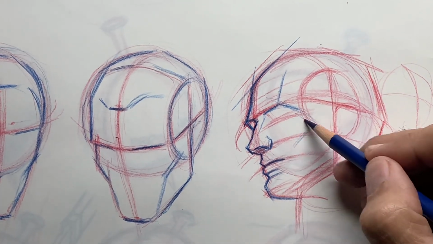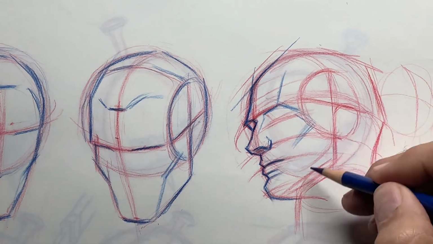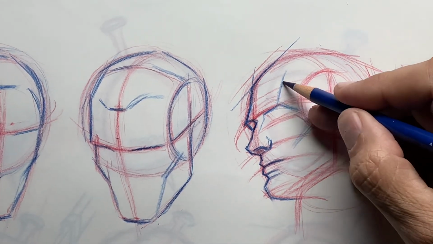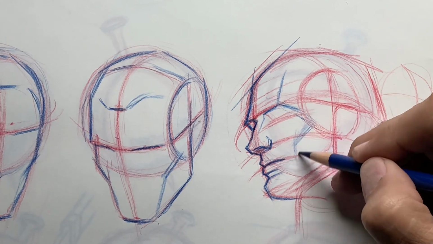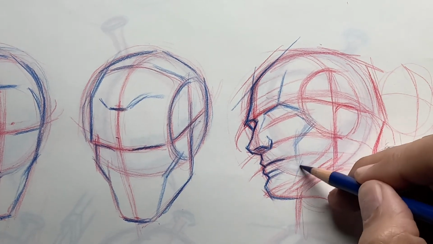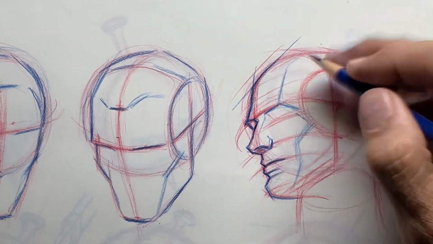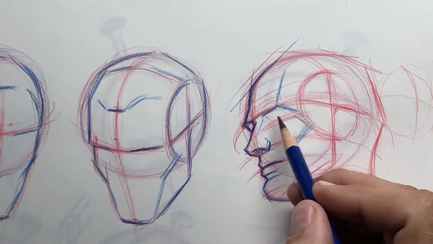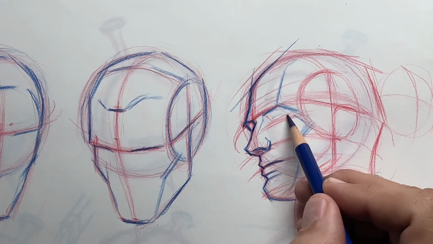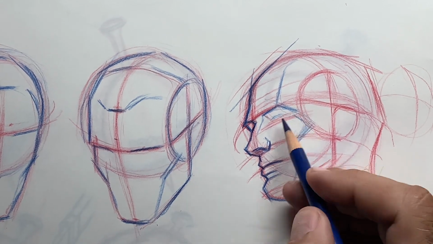¿Ves? Cuando hagas esta, vas a incluir el pómulo. Y the frontal plane again, look at that. See? The frontal plane and going down like this. Going down like that. This is the frontal plane of the head, this part here. So the position of the eye will be inside of this space.